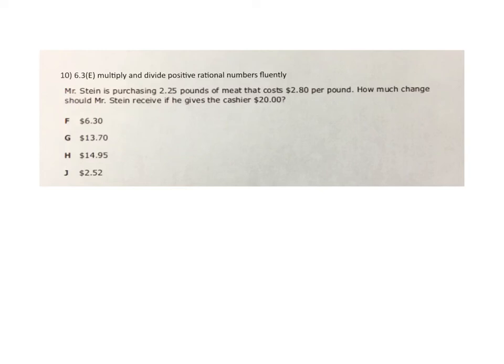Number 10, 6.3e, multiply and divide positive rational numbers fluently. The question says, Mr. Stein is purchasing 2.25 pounds of meat that costs $2.80 per pound. How much change should Mr. Stein receive if he gives a cashier $20? Is it F, $6.30, G, $13.70, H, $14.95, or J, $2.52?